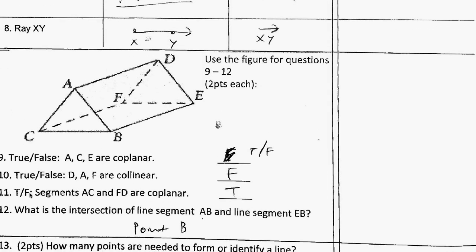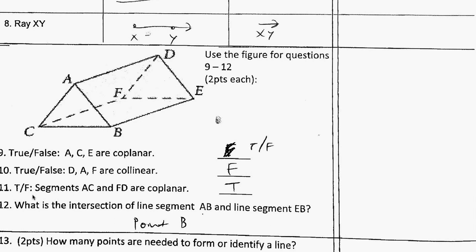All right, let's take a look at this one. Use a figure for questions 9 to 12. So here's my figure. It looks kind of like a tent. Each of these are 2 points.